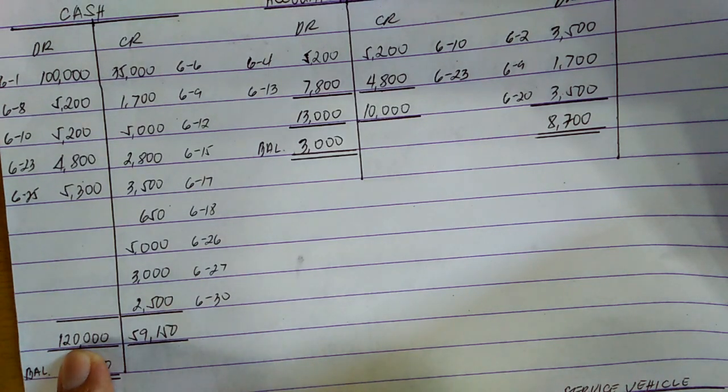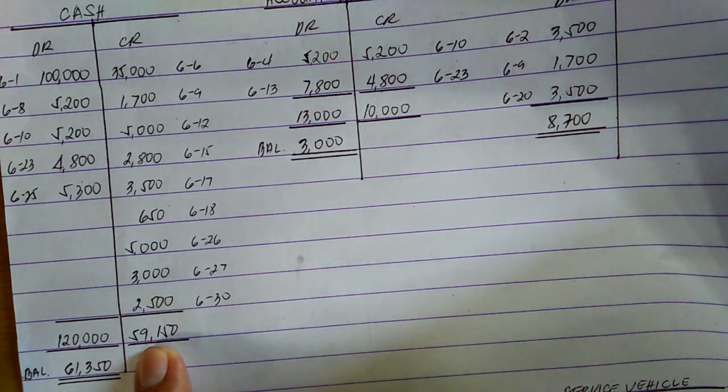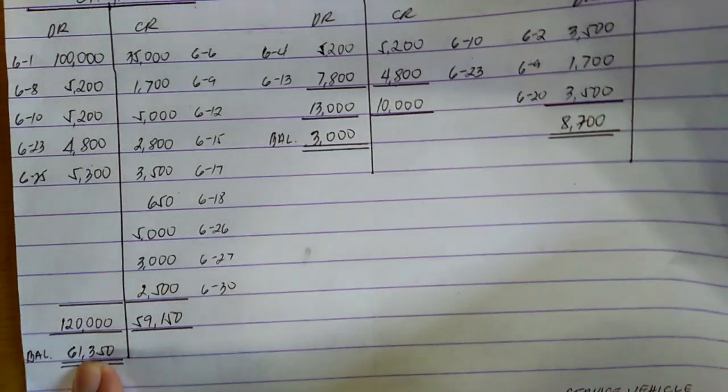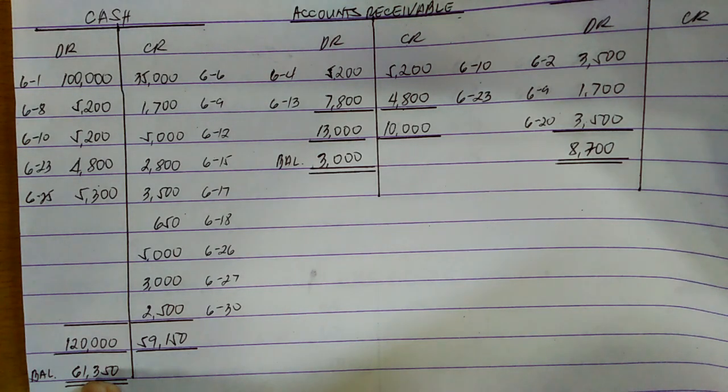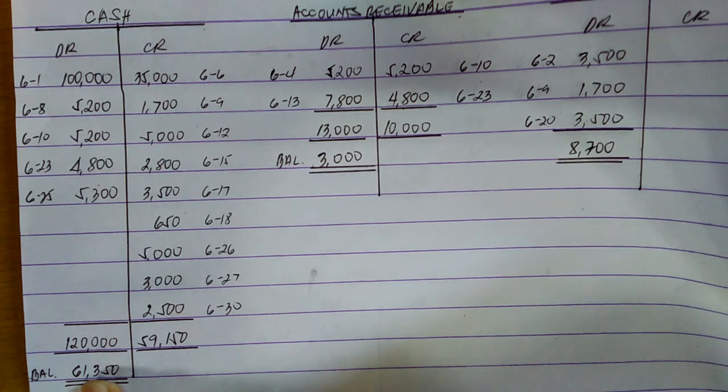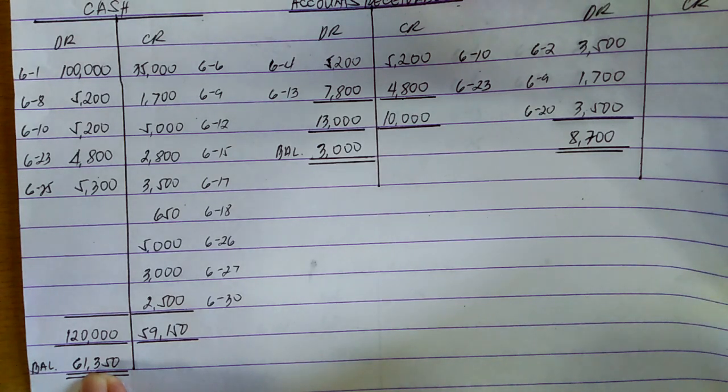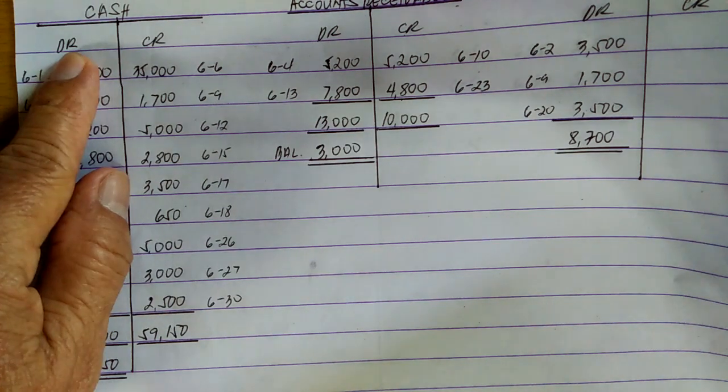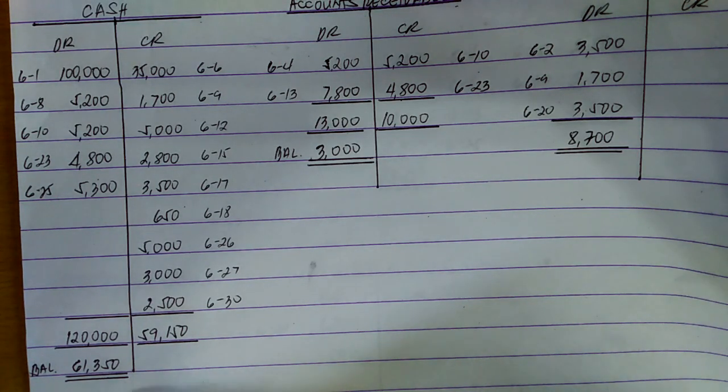So, lagyan natin ng total. Total debit ng cash is 120,000. Total credit ng cash is 59,100. Minus natin itong 59,000 sa 120,000 and the balance is 61,350. So, yung cash may debit balance na 61,350. Kung saan greater ang total, dun ilalagay ang balance. Okay?